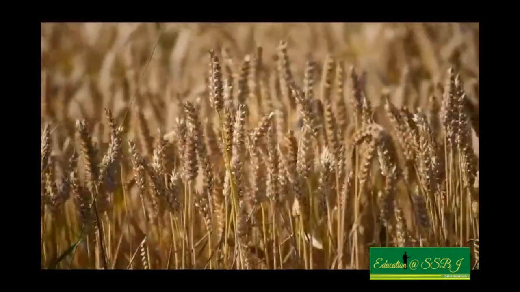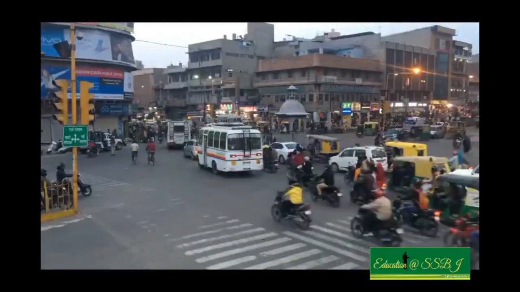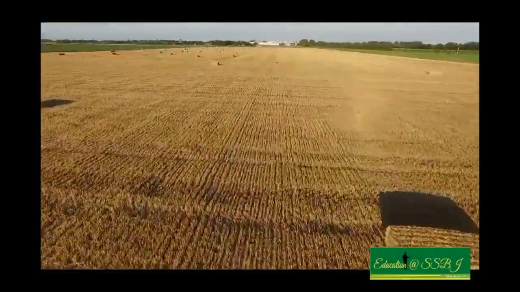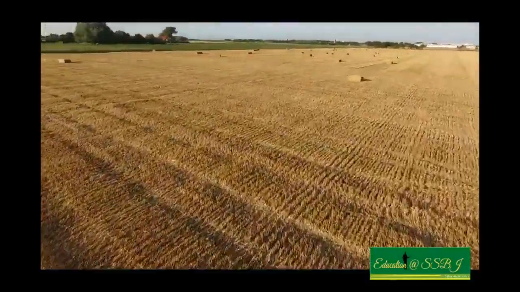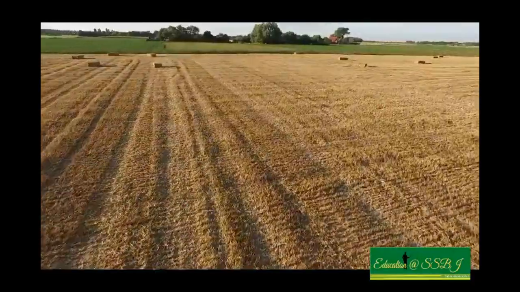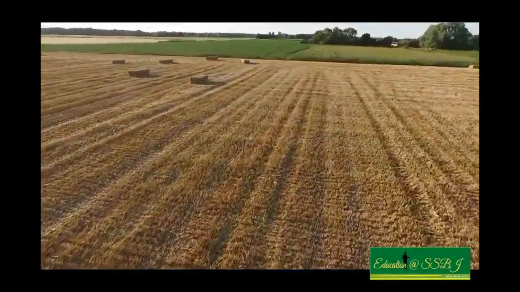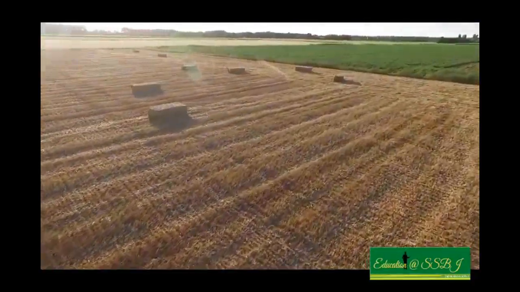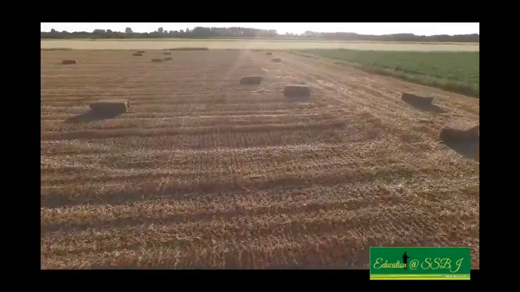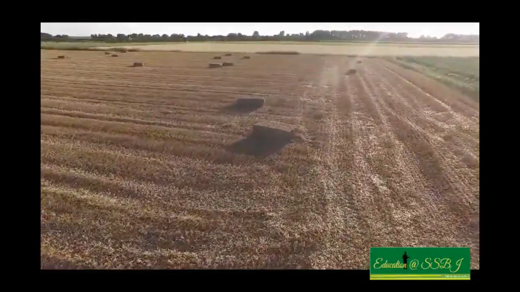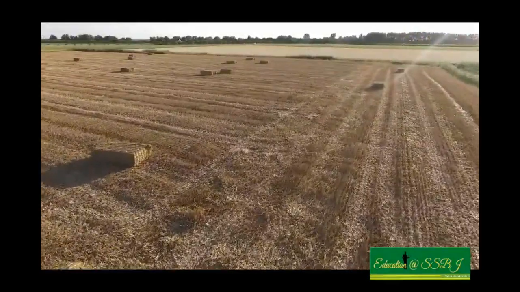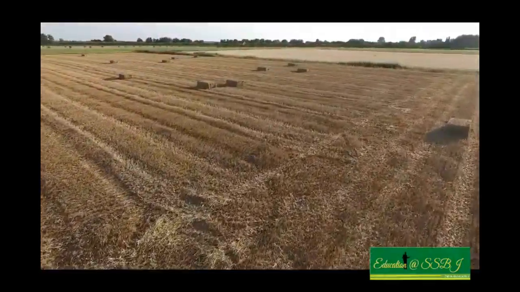In order to provide food for large population, regular production, proper management and distribution is necessary, isn't it? And that is why we need to learn how the crop production and management is done. But wait a minute, what is crop?